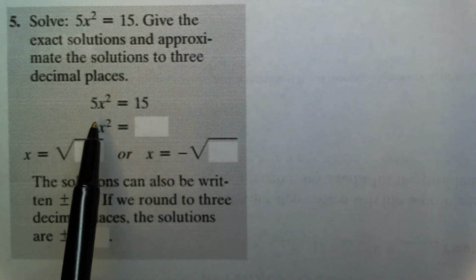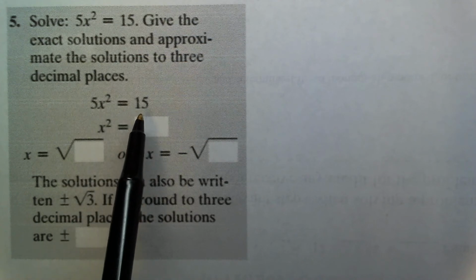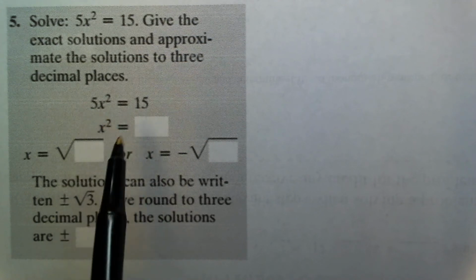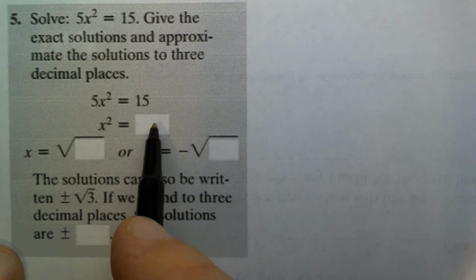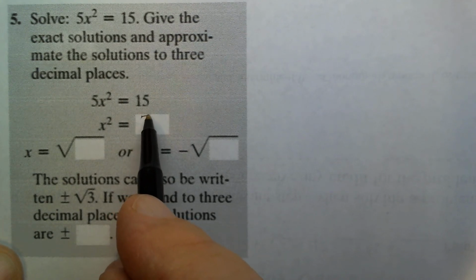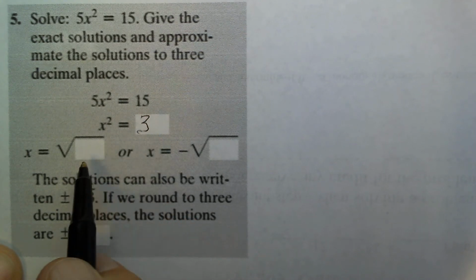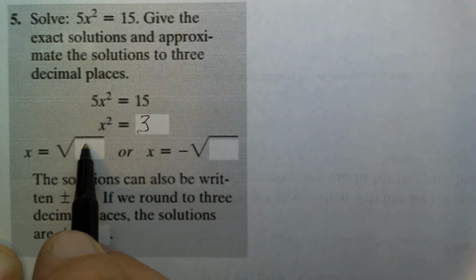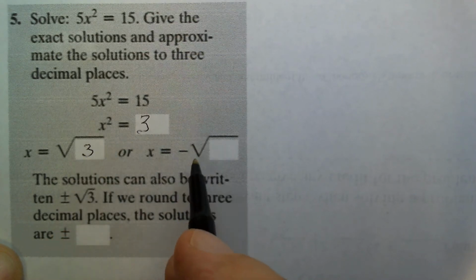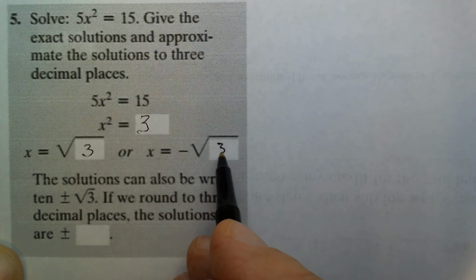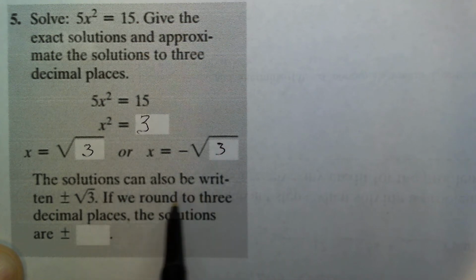So first of all, we have 5x squared equals 15. By dividing both sides by 5, we find that x squared equals 3. So then x is the square root of 3 and minus the square root of 3. So the solutions can also be written as plus or minus the square root of 3.